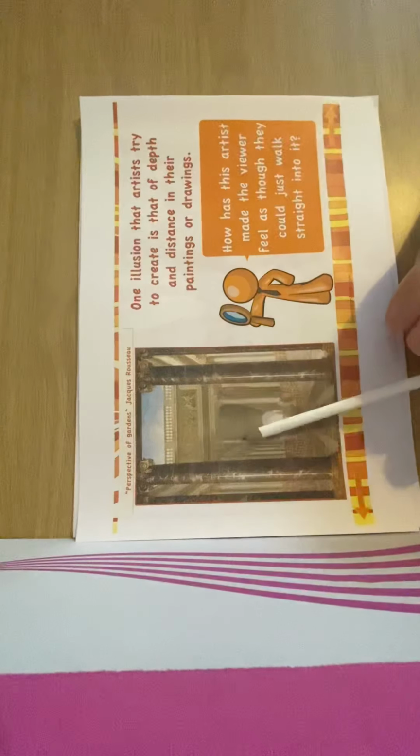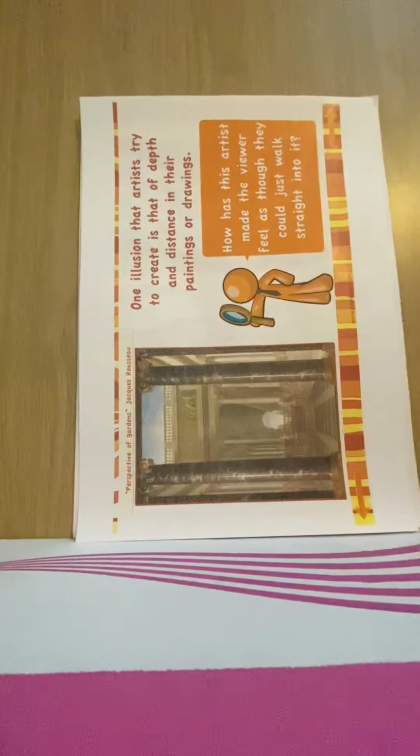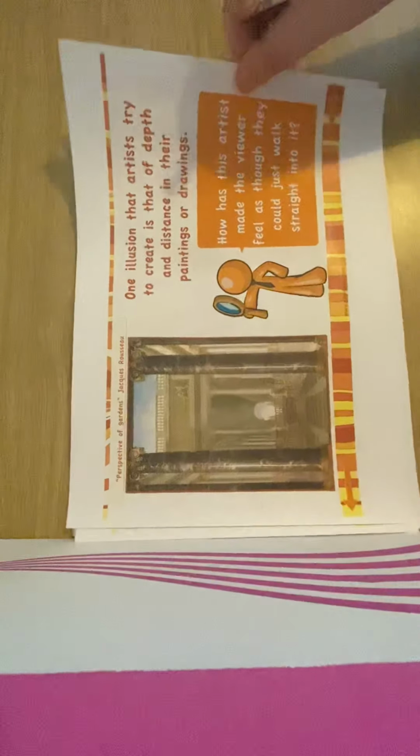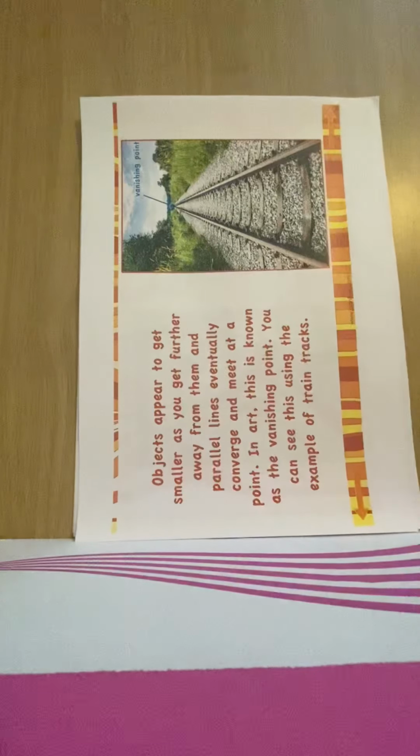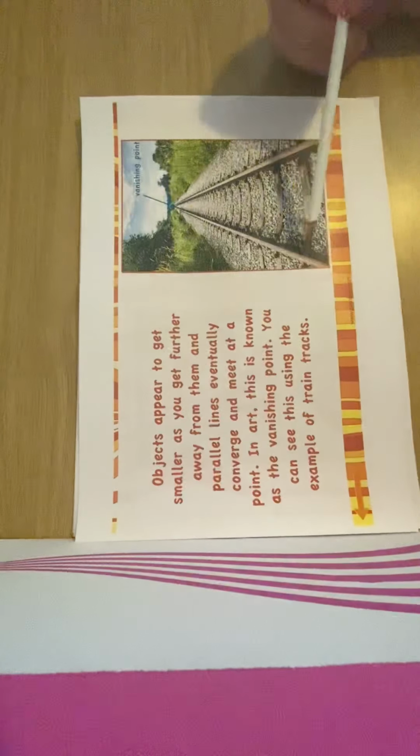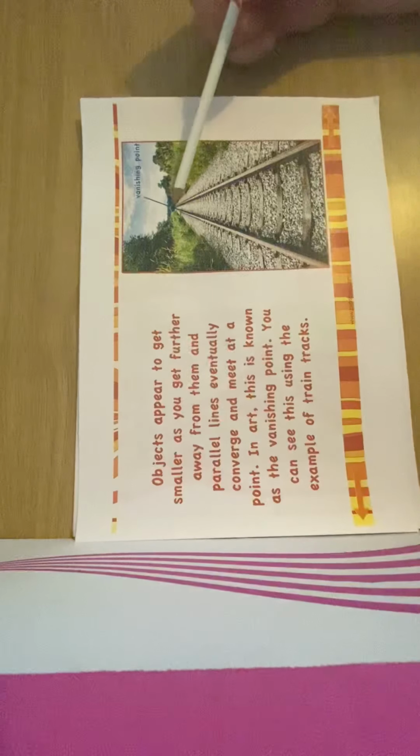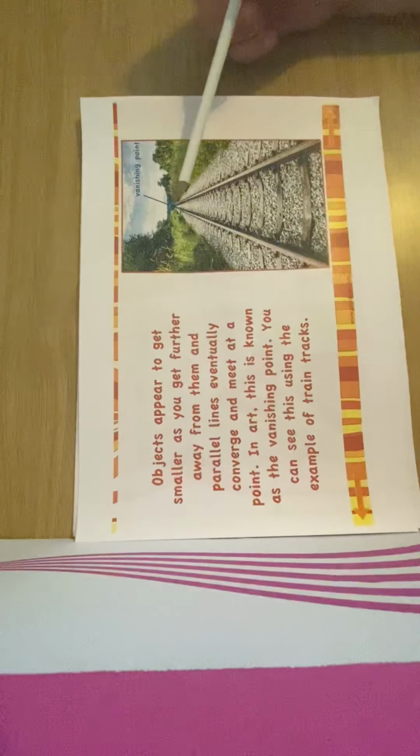So if you look at the front two pillars, you can see that they're quite large. And if you look at the second set, they're getting smaller and heading back towards the centre of the painting. Objects appear to get smaller as you get further away from them, and parallel lines eventually converge and meet at the point. In art, this is known as the vanishing point, and you can see this in the example of the train tracks. So if you look right at the horizon, you can see that the train tracks seem to converge and meet, when in reality we know that they don't.